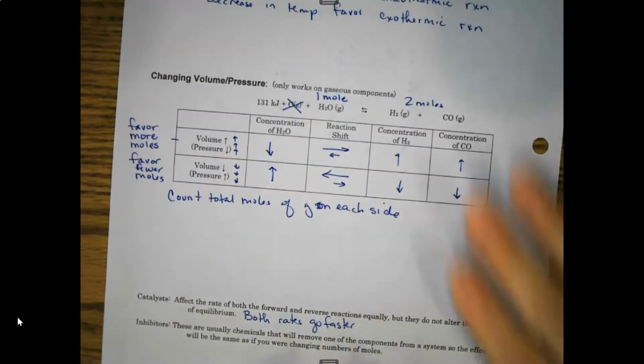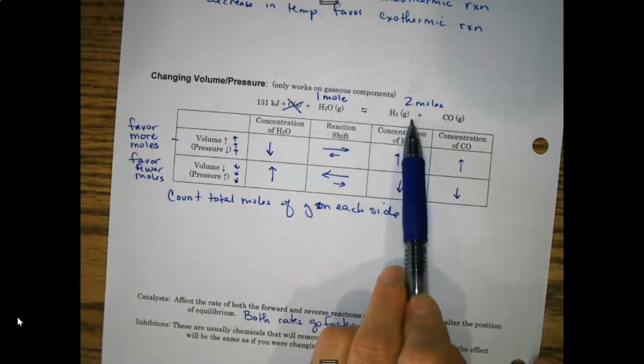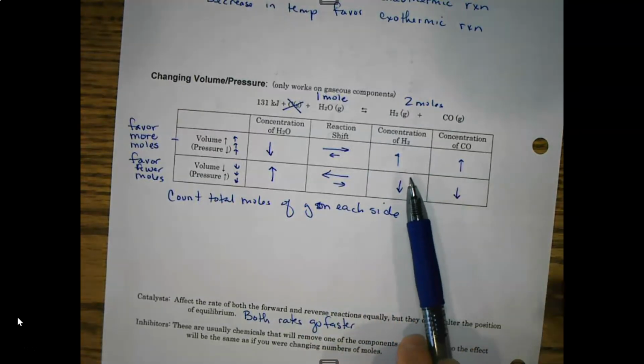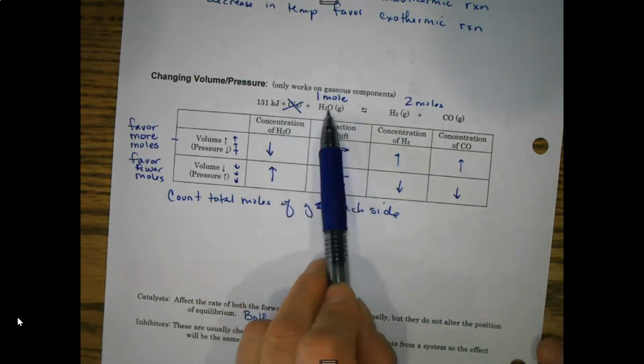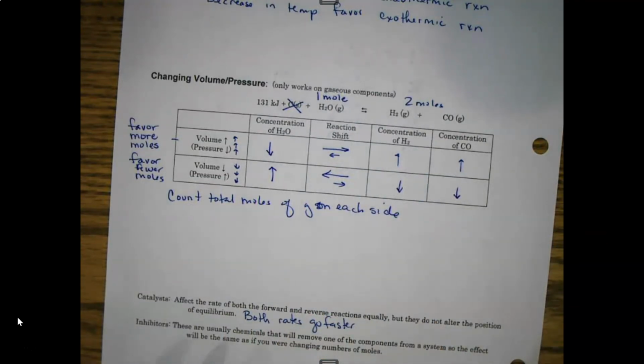An inhibitor is usually something that removes a component from the reaction. So an inhibitor is going to do the same thing as decreasing the number of moles of materials in the reaction. Okay, so for example, if I added an inhibitor that pulled H2 out of the reaction, so something that's going to be eliminating H2 from the reaction, the system's going to try and put that back. So it'll shift towards that loss. So an inhibitor is going to behave just like removing a substance from the equation.